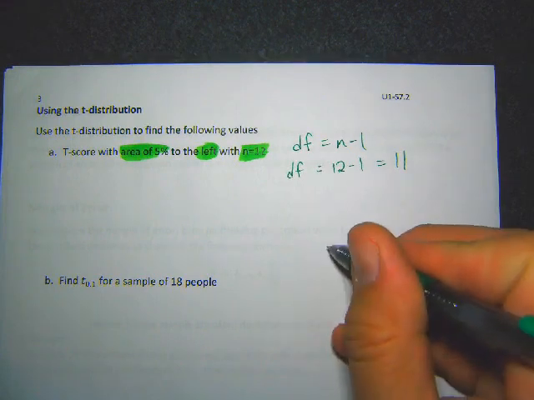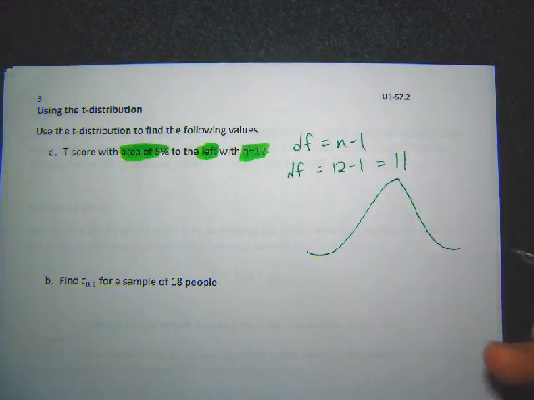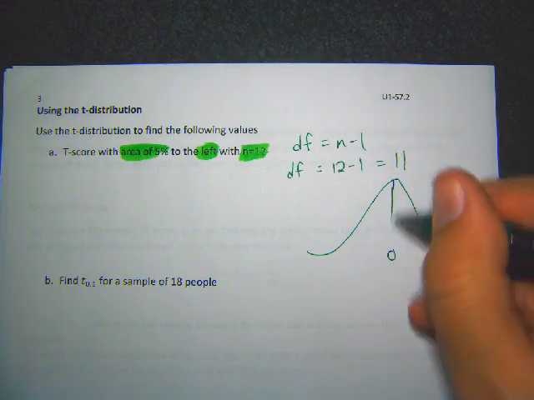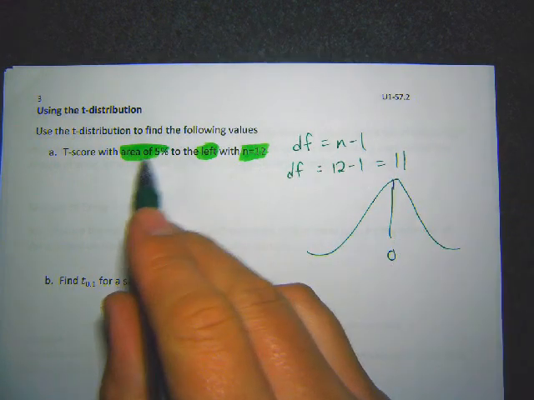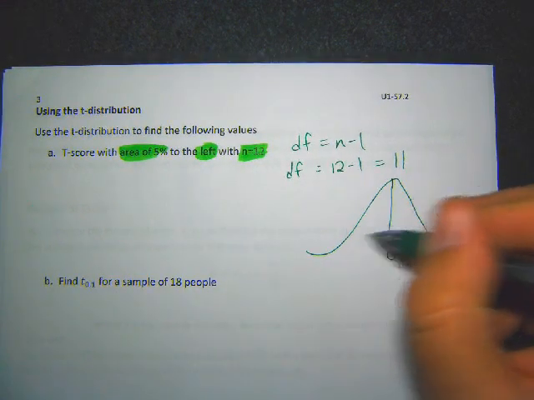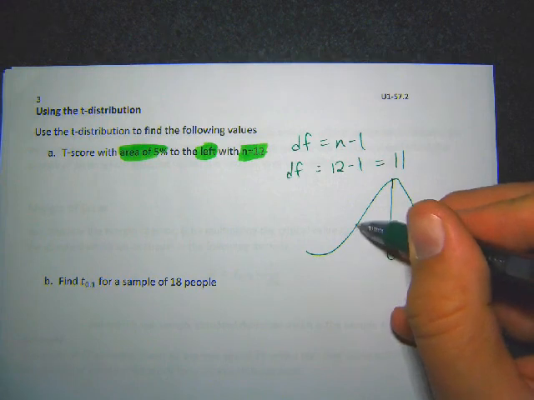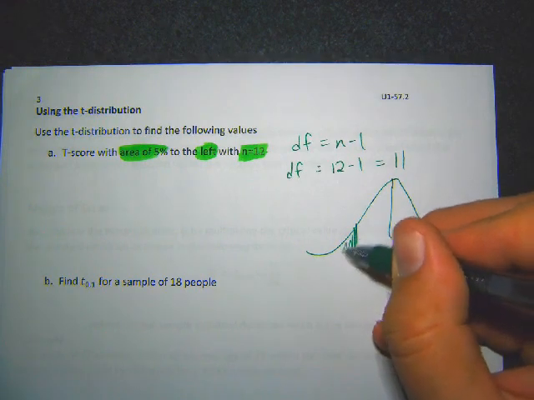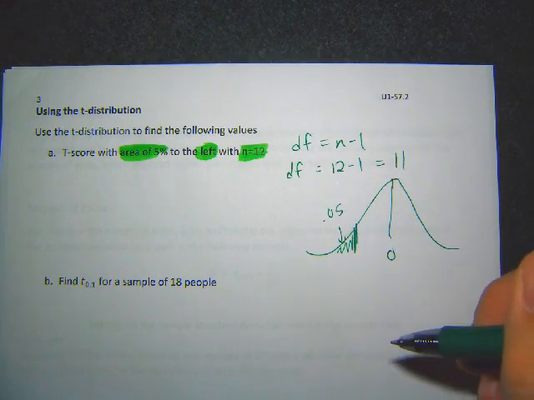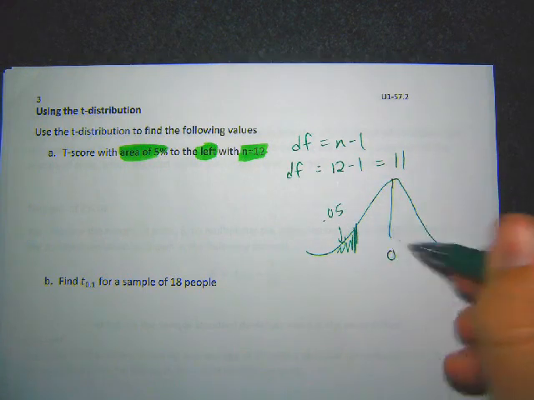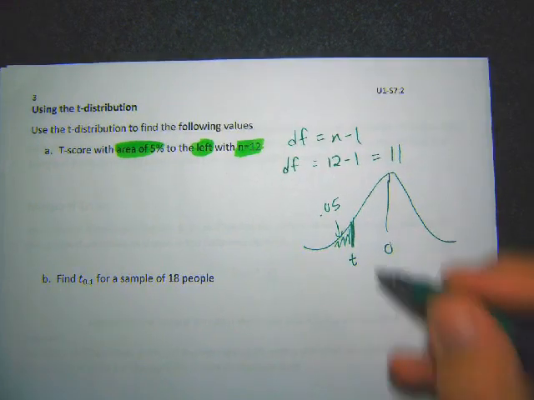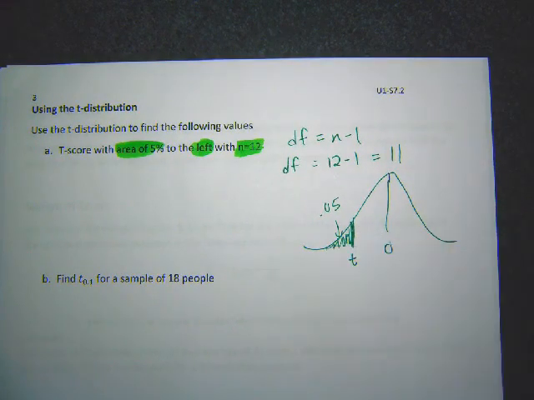Okay, if I look at a t-distribution, it's going to look a lot like my z-distribution, a little curve like this. Remember that we have 0 in the middle. We want an area of 5% to the left. Remember 0 has 50% to the side, so if I want 5%, I'm going to have to go over here, right? So this area right here can be 5% or 0.05. And they want the t-score that goes right there. What's the t-value that has 5% to the left?